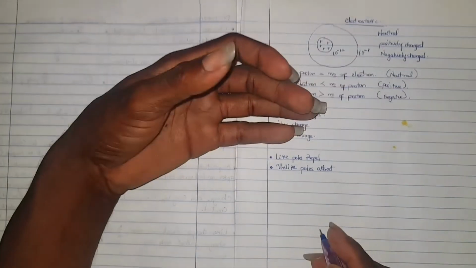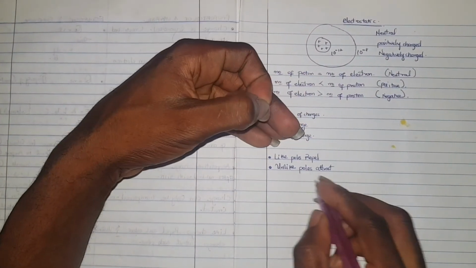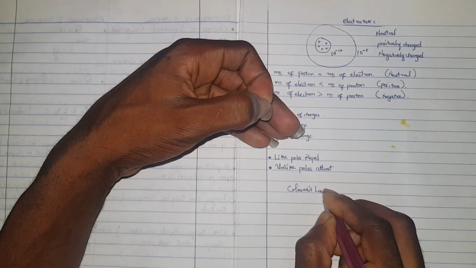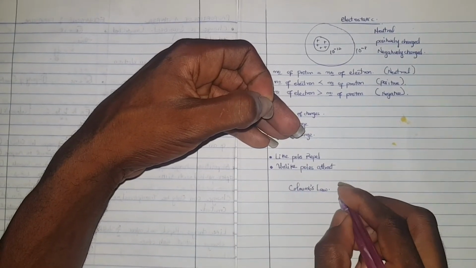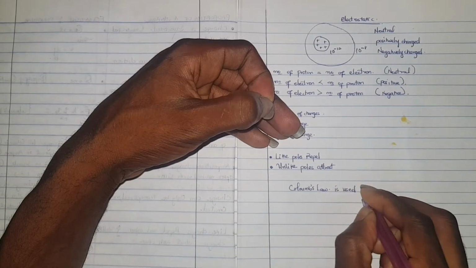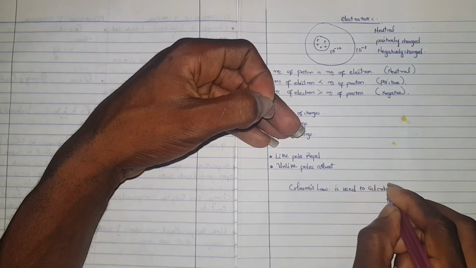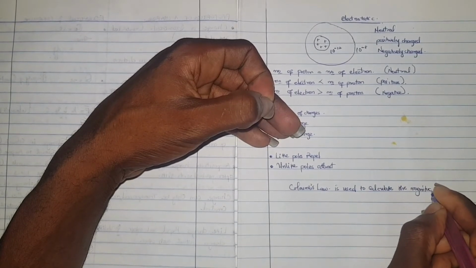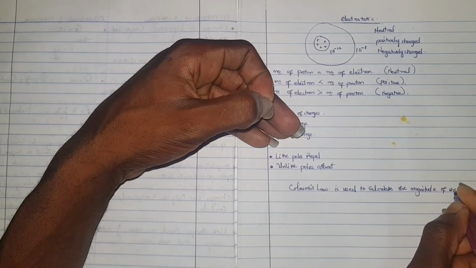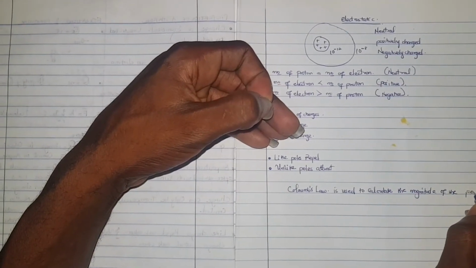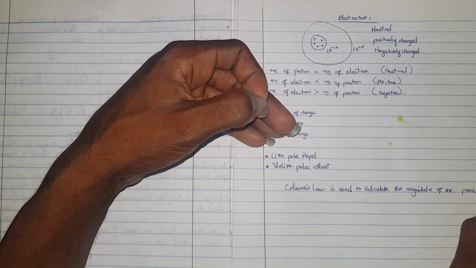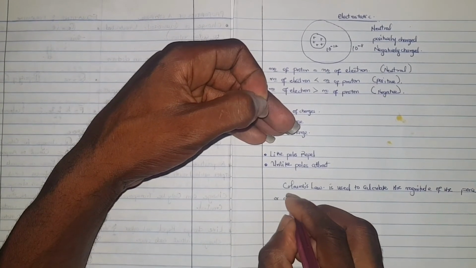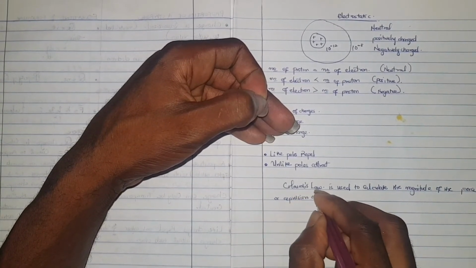The magnitude of the force of repulsion or attraction can be calculated using Coulomb's law. Coulomb's law is used to calculate the magnitude of the force of attraction or repulsion of an electric charge.